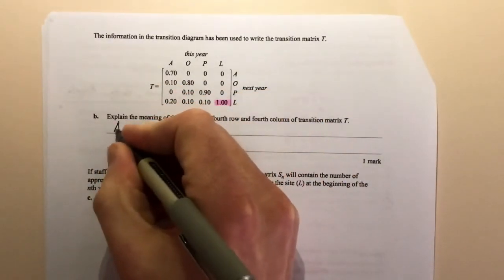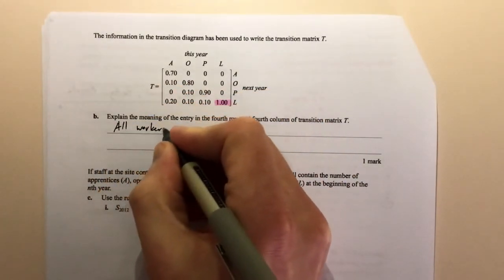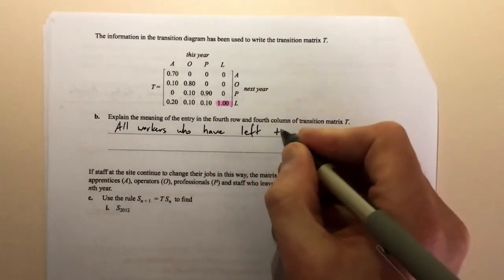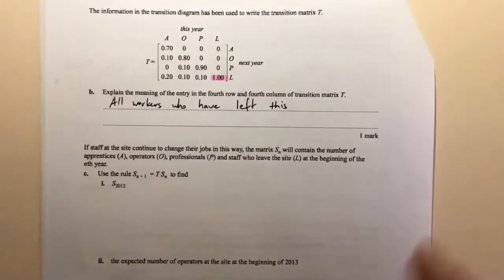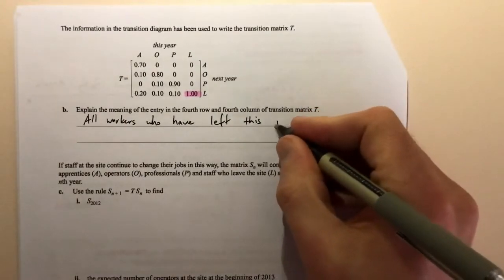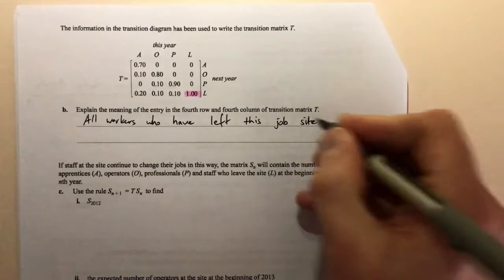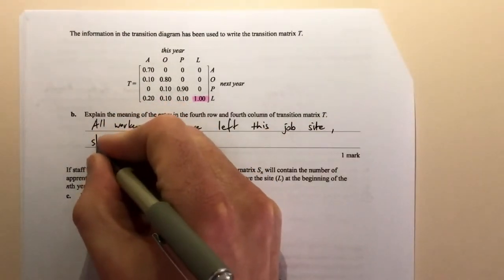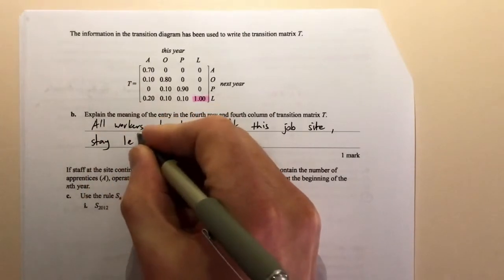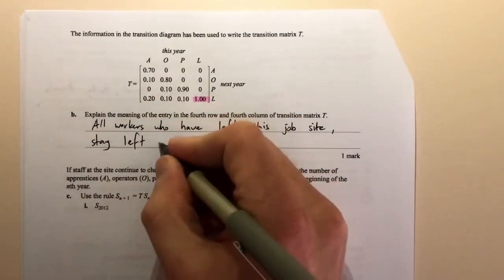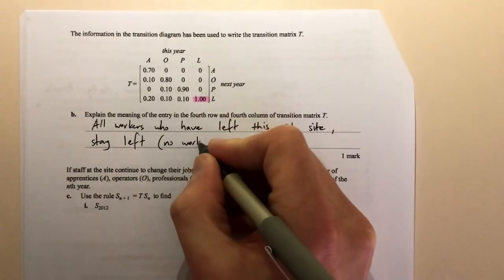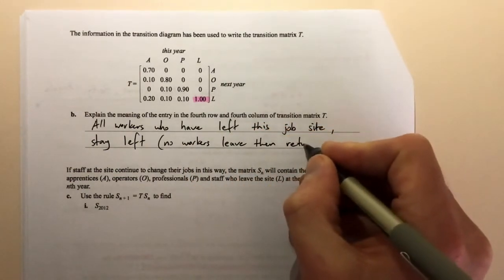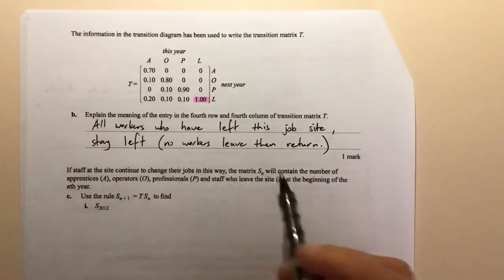You could say all workers who have left this job site... this is probably a funny way of saying it, isn't it? Probably they stay left. In other words, no workers leave, then return. In fact, that's probably a better way of saying it. No workers leave and then return.